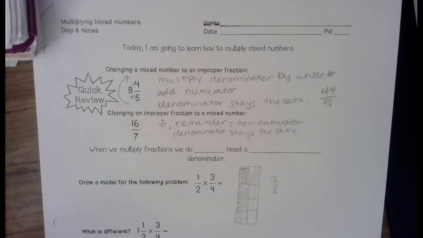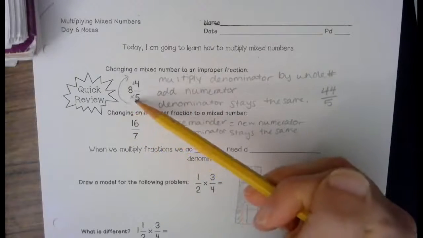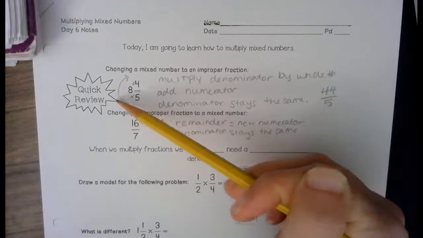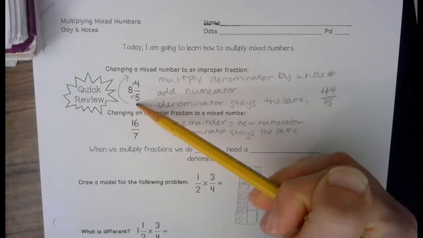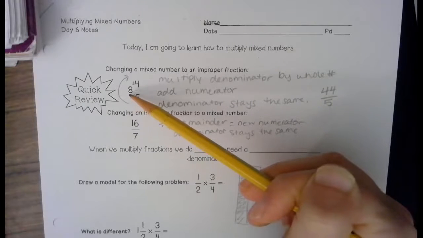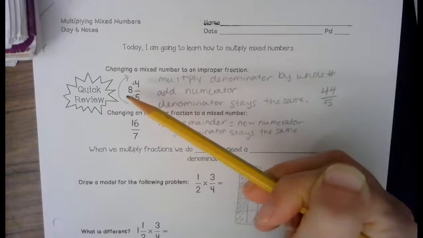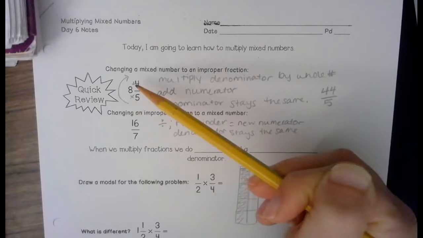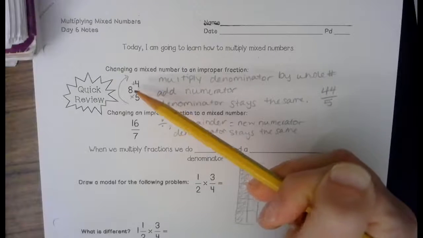So the first thing that we need to review is just to turn a mixed number into an improper fraction and vice versa. So here's my mixed number, and I'm always going to start at my denominator and work in a clockwise fashion. So if I start at my denominator, you're going to multiply your denominator by your whole number and add your numerator. So 5 times 8 is 40, plus 4 is 44. That is my numerator now. And then my denominator is going to stay the same.